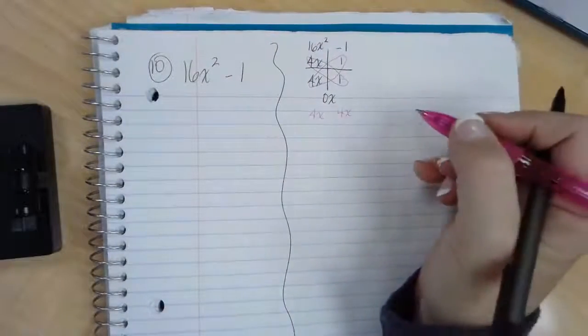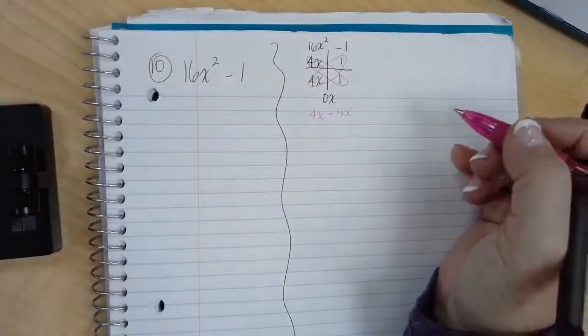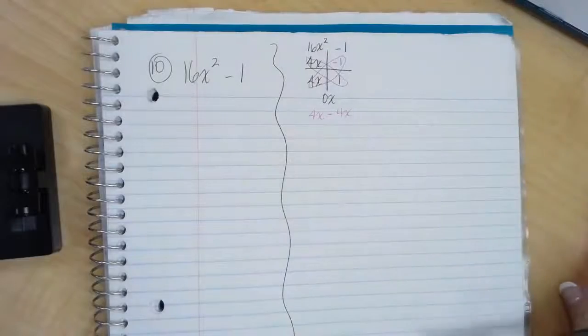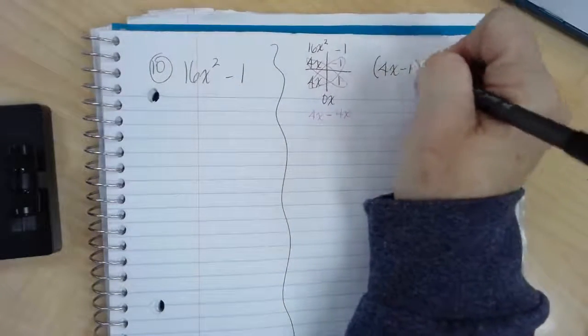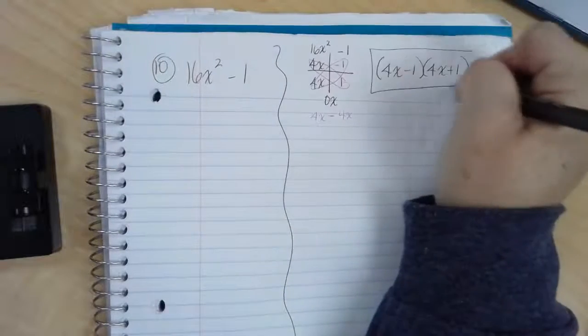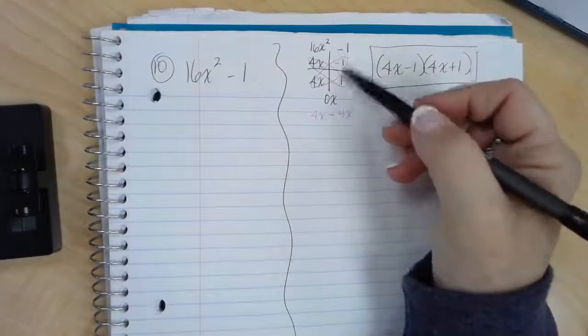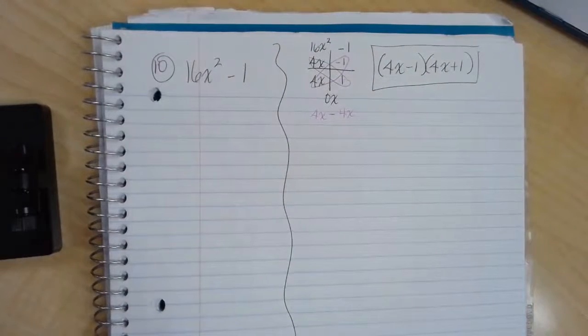How do I get a 0? Is if one of them's a negative. Does it matter which one? Nope. So I'll put it up top. So it ends up being 4x minus 1 times 4x plus 1. Will that equal negative 1? Yes, it will.